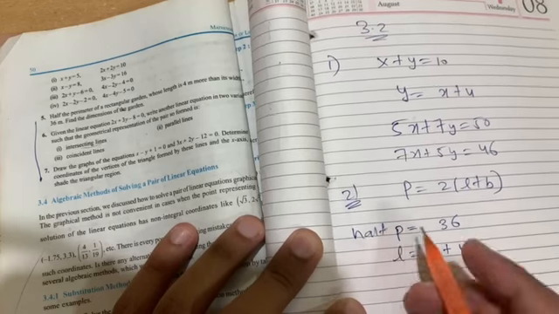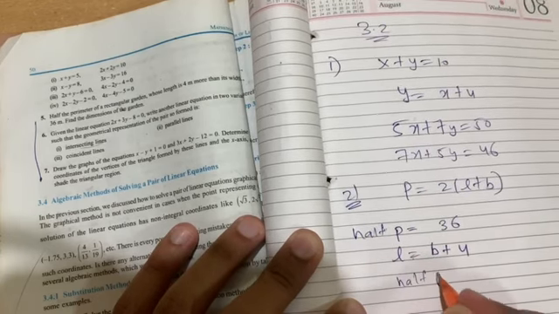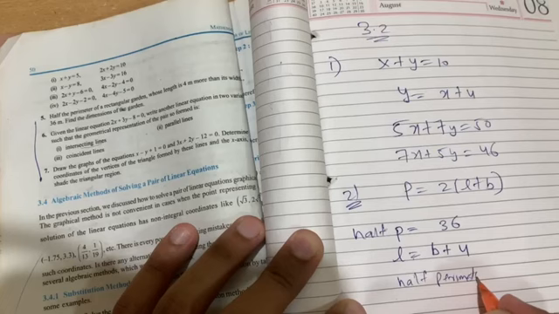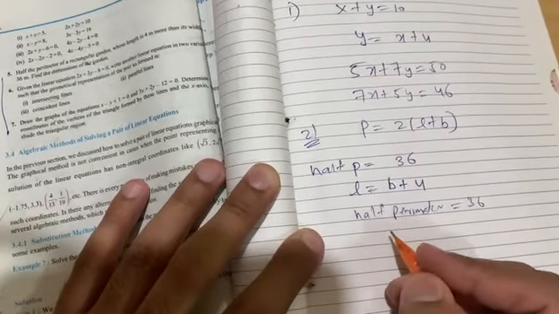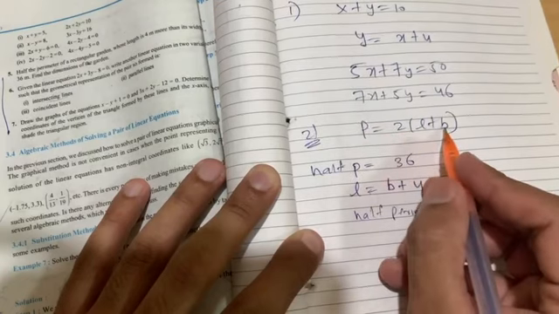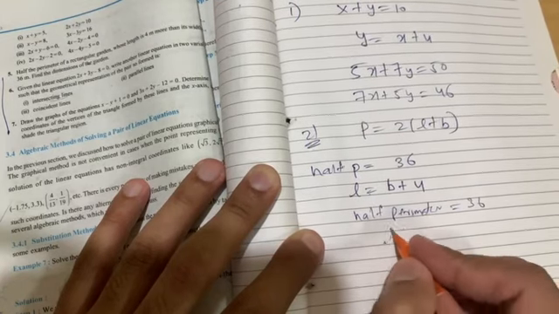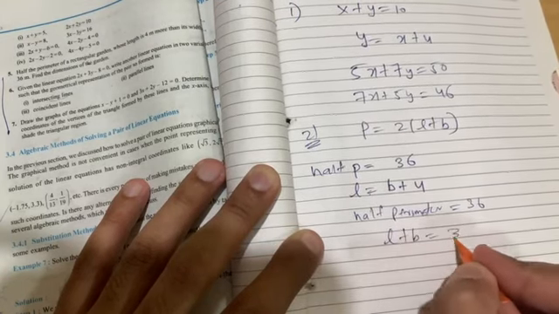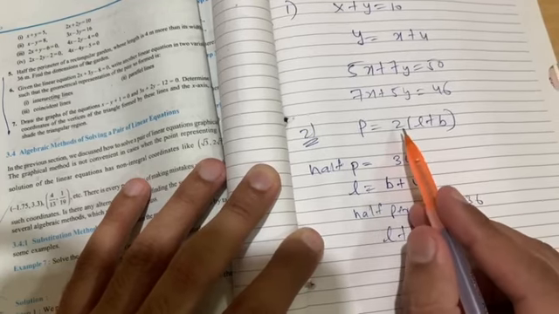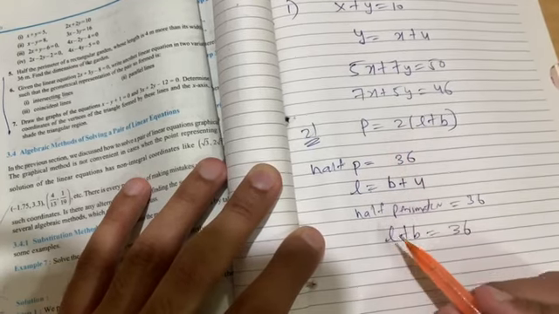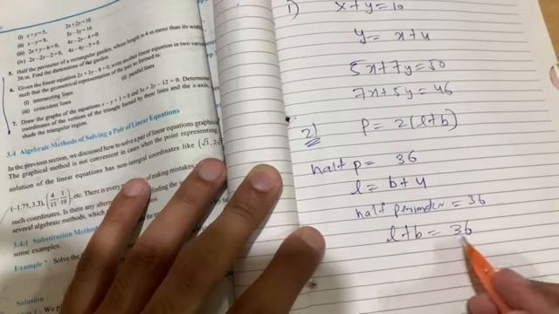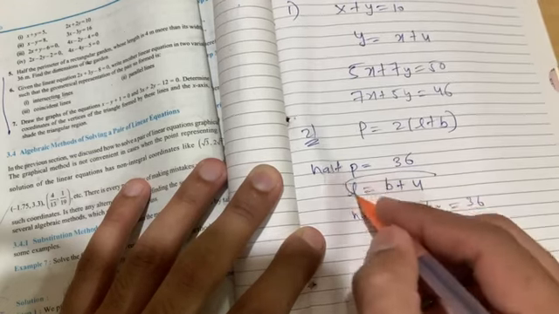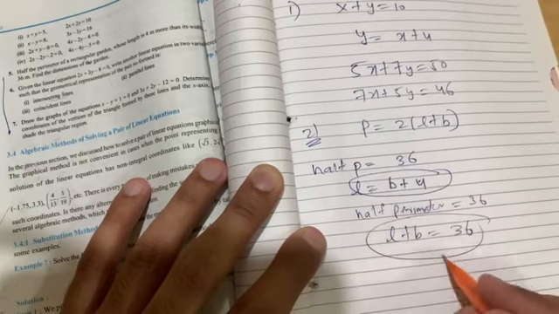Now half perimeter means what? Half perimeter is 36. What is the perimeter of a rectangle? Perimeter of a rectangle is 2 into L plus B. So half will be only L plus B. L plus B is equal to 36. Double is 2 times L plus B, so half will be L plus B only. Half perimeter L plus B is equal to 36, and the second equation is length is b plus 4. So we have two equations.